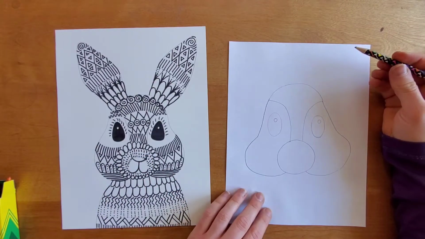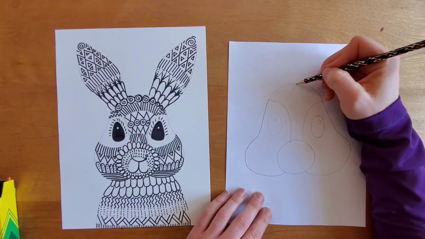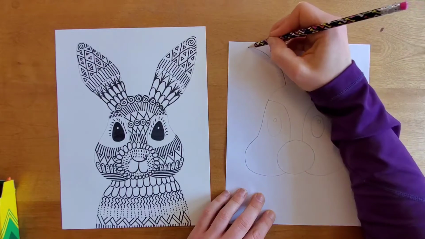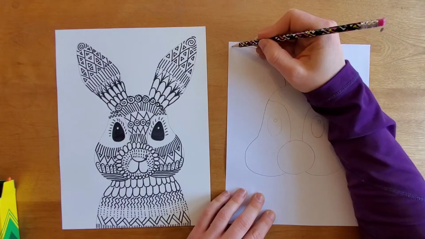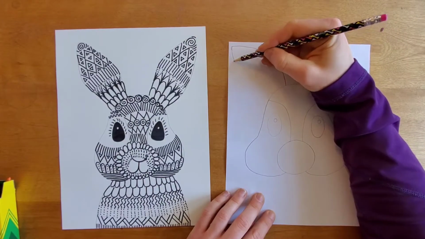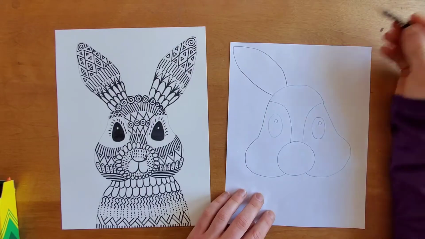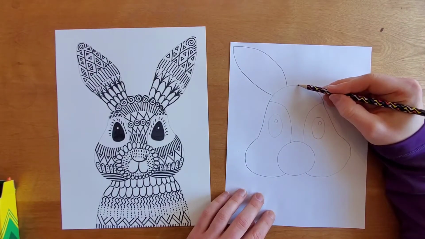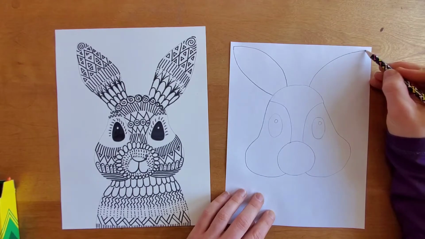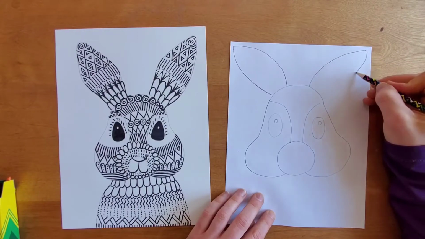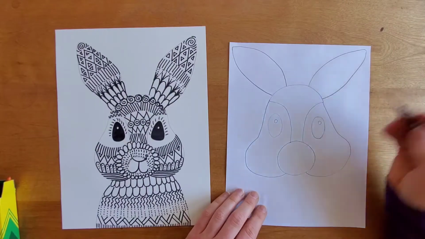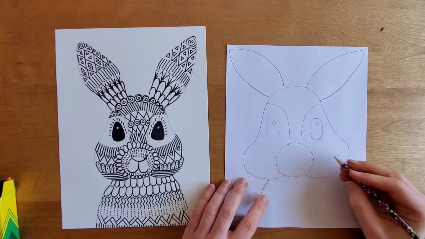So let's draw some bunny ears. I'm going to start not in the middle of my bunny's head, but just to the side, and I'm going to curve line to the corner, make a little curve, and then you're going to curve it back down to the head. Ready? Back down to the head. So start not in the middle, but to the side. You're going to make a curved line to the corner, make a little curve, and then do a curved line back to the head. Boom. Bunny ears.